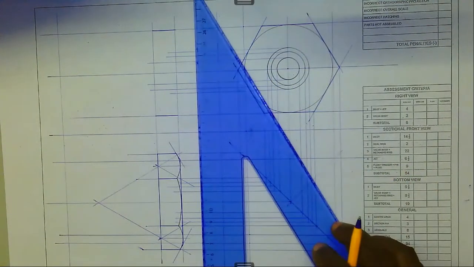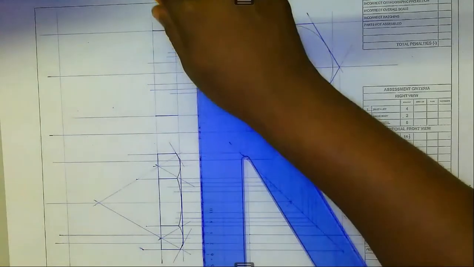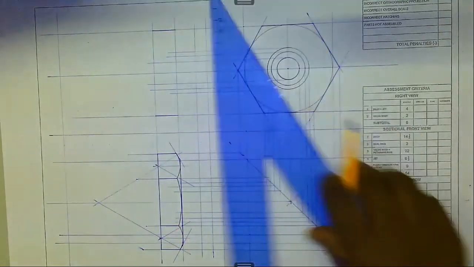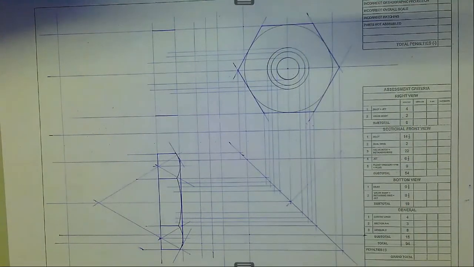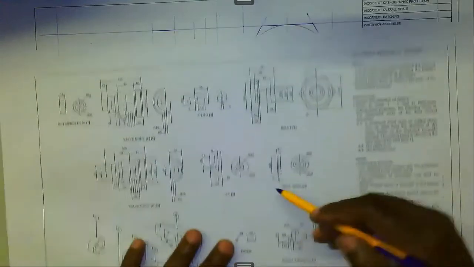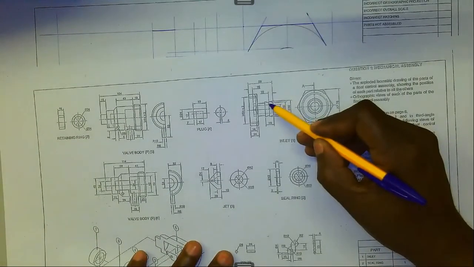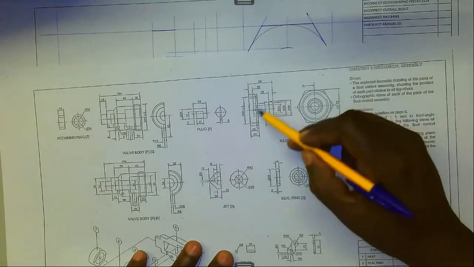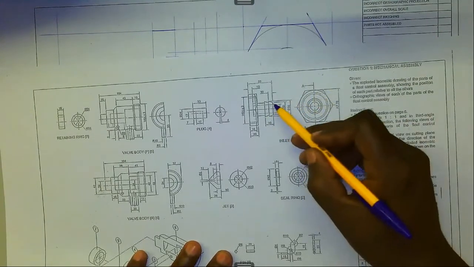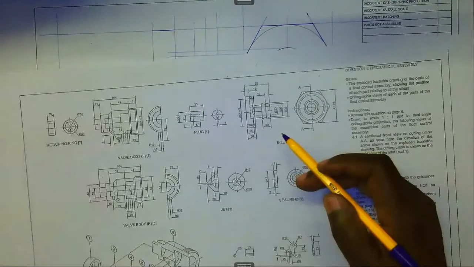Then we take this one up. Right, in terms of the details, always we see there is that, then it is taken down. This is what we are going to see when we are looking at the bottom. So we are going to create that shape as well.